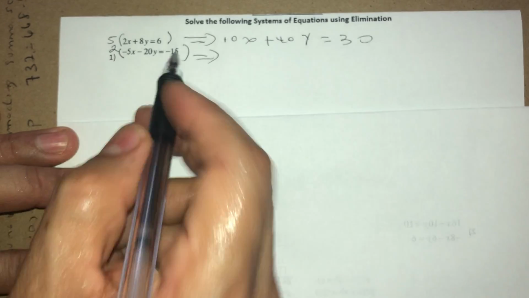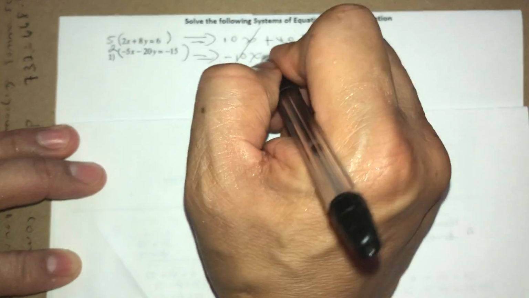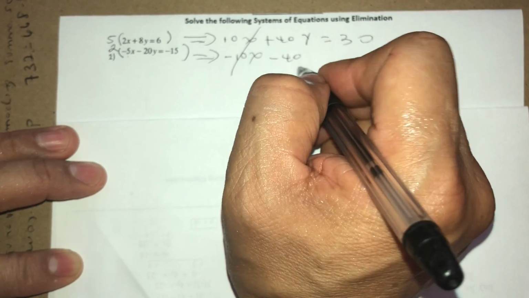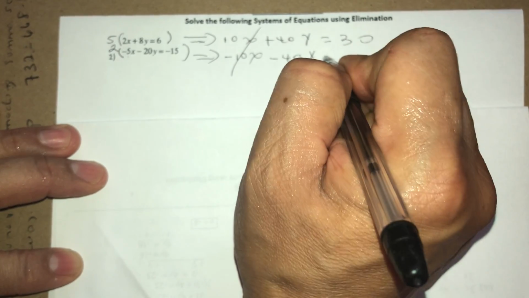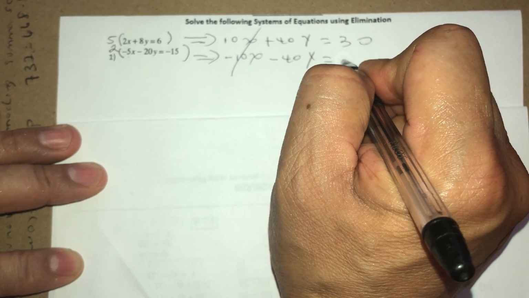So let's distribute the bottom. 2 times negative 5 is going to give you negative 10x. So you can see that we're going to cancel my x because they're different. 2 times negative 20 is going to give you negative 40. Oh, this is going to be something really, really awkward. Equals negative 30.